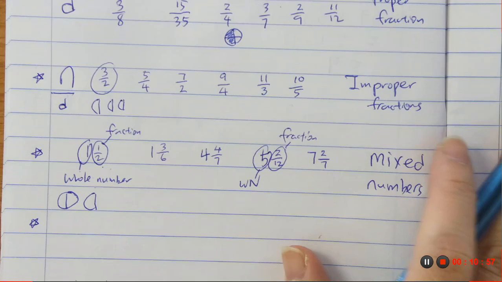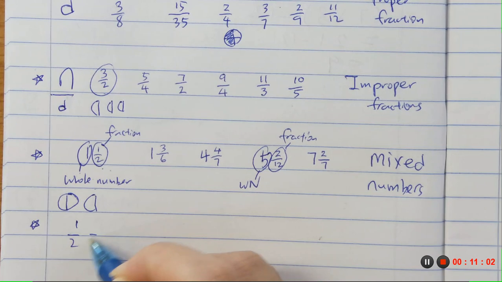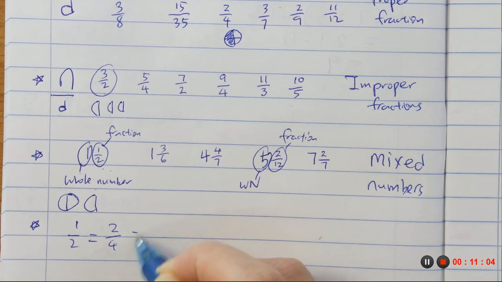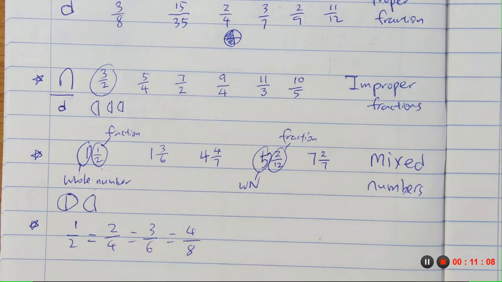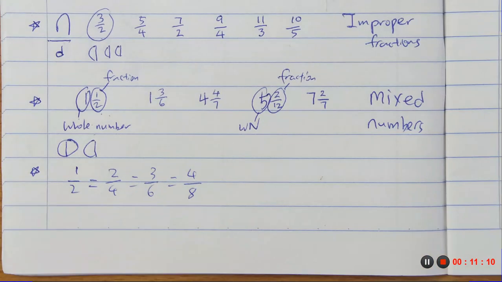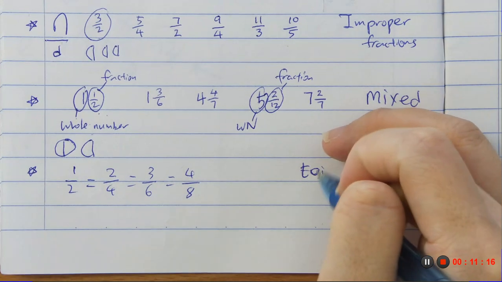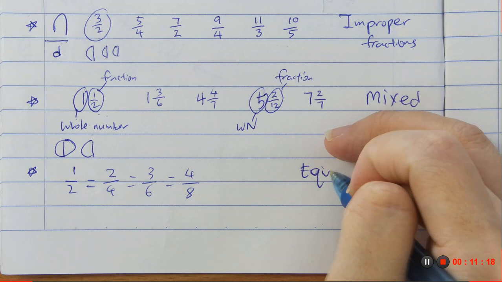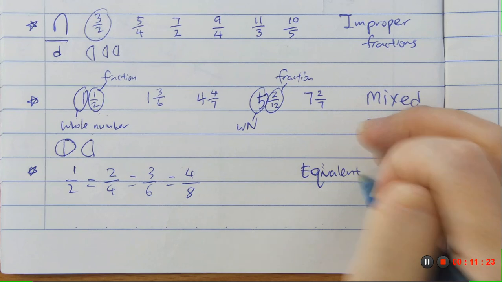Last one. This example, equivalent fractions. Equivalent fractions.